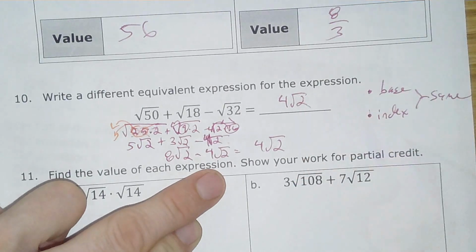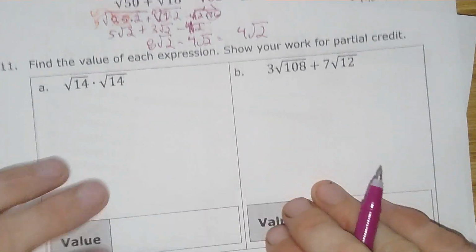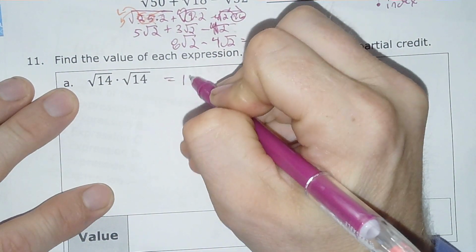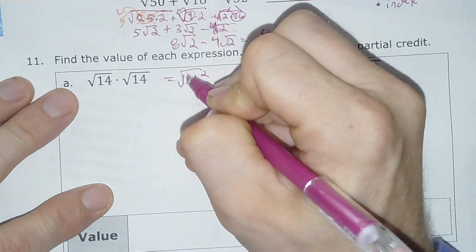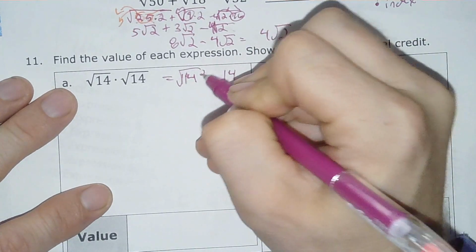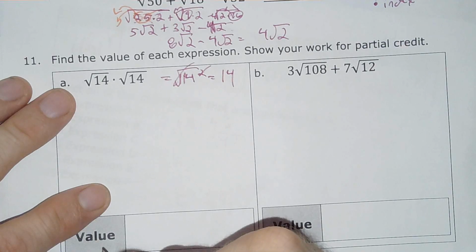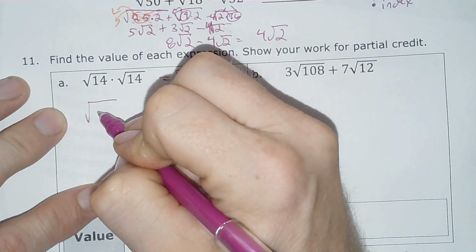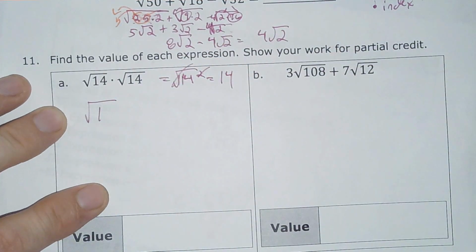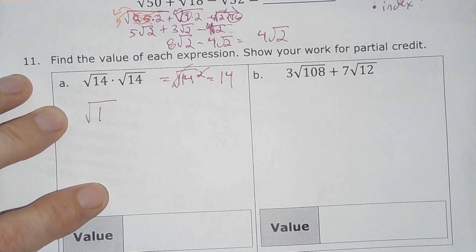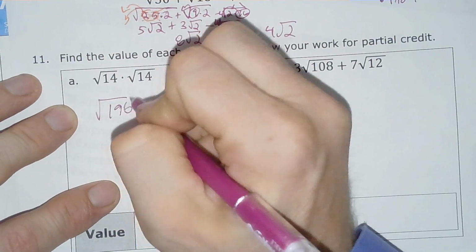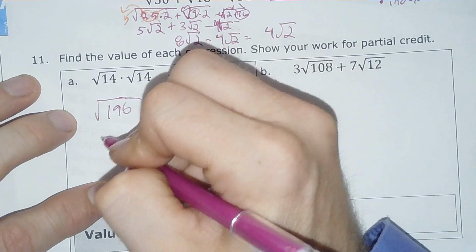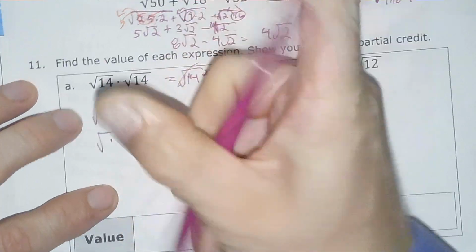Okay, finally, two things under a radical multiplied together equals that, those two things squared under the radical equals that, because the square and the radical clear each other. Or you can say 14 times 14, let's see, 14 times 14 is 196, if you wanted to do that math. And the square root of 196 is 14.